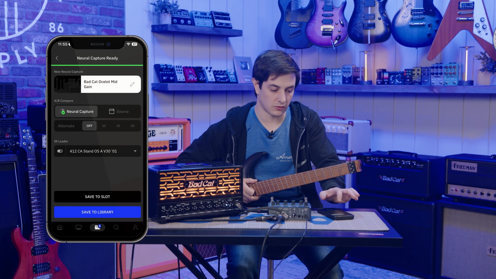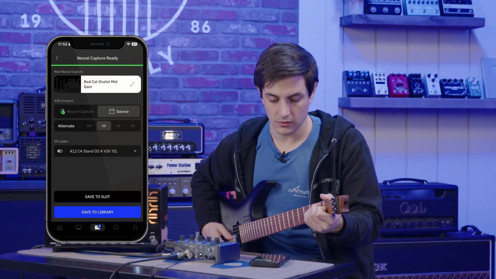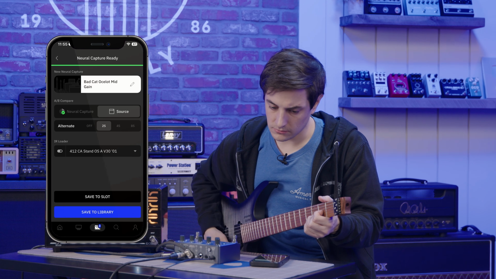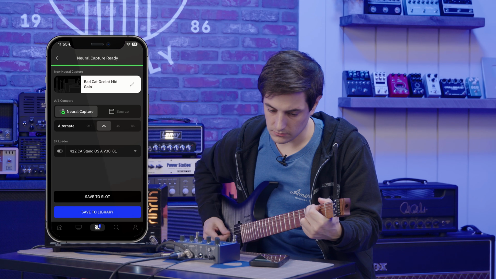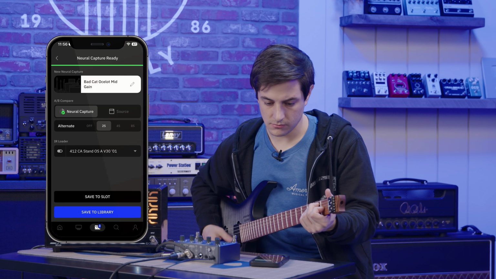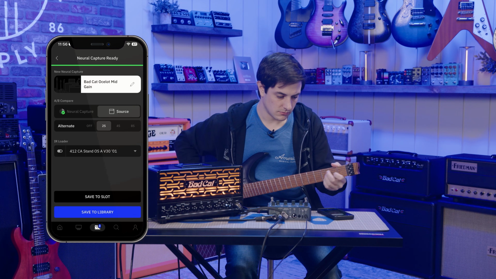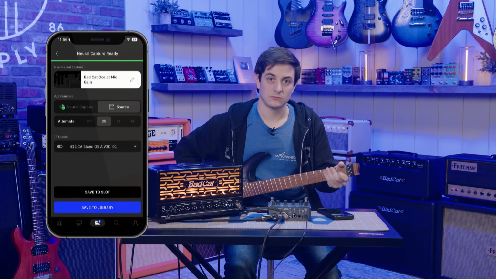So it's going to automatically switch between the two, as you'll see, and I could just hear the difference. Sounds pretty good.